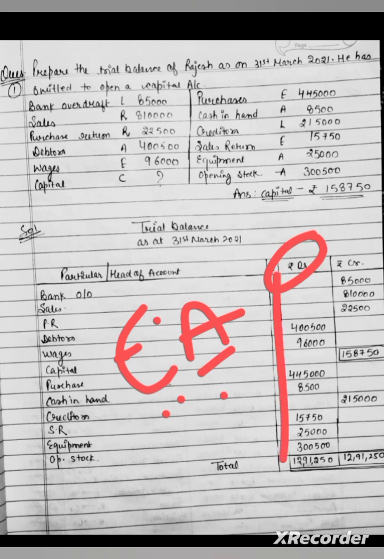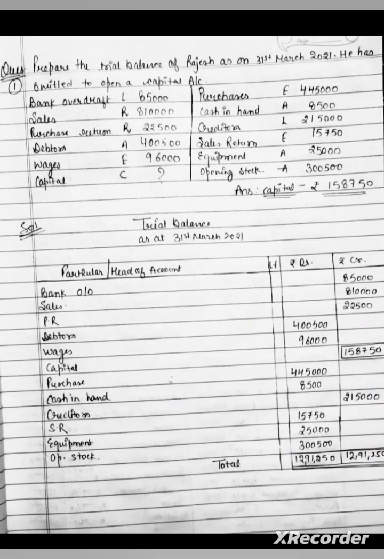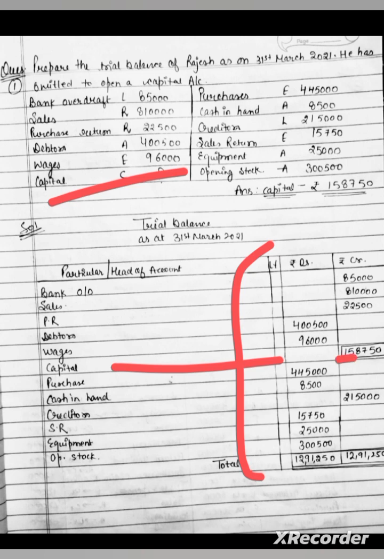The total of debit and credit should match if we have to prepare a correct trial balance. So in this concept, we have to find the capital balance with the help of the given debit balances, because we know that the debit side is complete and only one balance is left, related to the credit side. Debit balance is always equal to credit balance, so we give the total balance to the credit side.